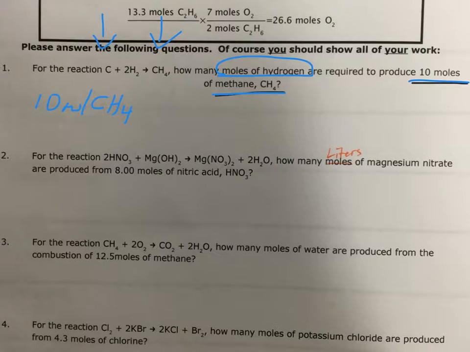Whatever your given is, that's going to go where? Okay, let's do that in black. You always write the moles, and you have it in CH4. Whatever that unit is, it goes where? It goes on the bottom. Very good. So you have moles of CH4.